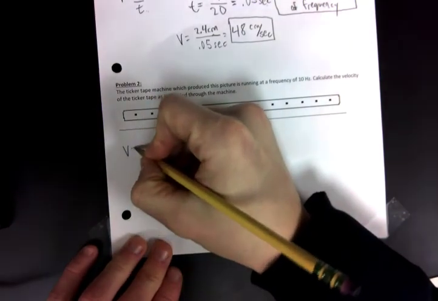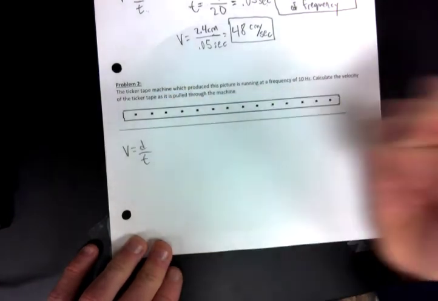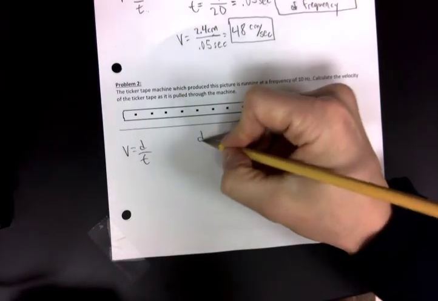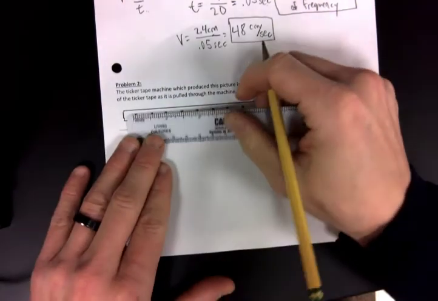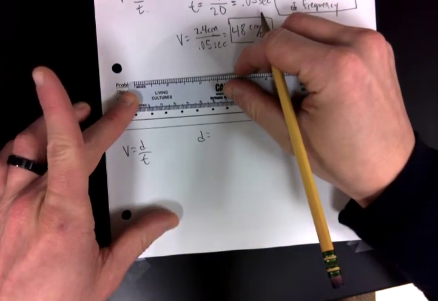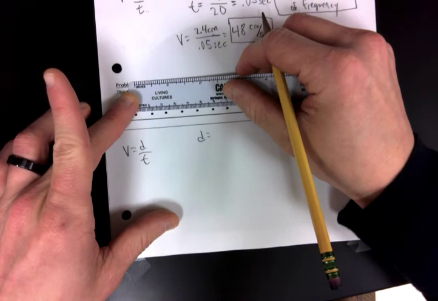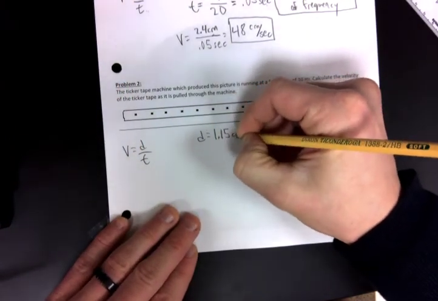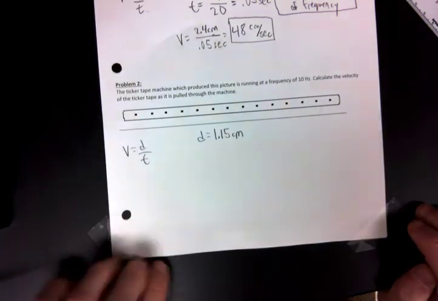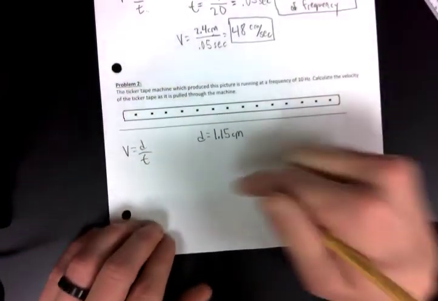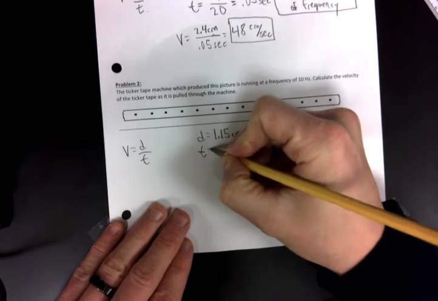Alright, now that you tried the second problem on your own, again, velocity is distance over time. To get my distance, I'm going to take my ruler and find consecutive dots, and that's going to be about 1.15. I'm going to estimate it for the distance between the first two dots. You might get a little bit of a different number than me. Some of them are 1.2. That's okay, as long as your answer is close to mine.